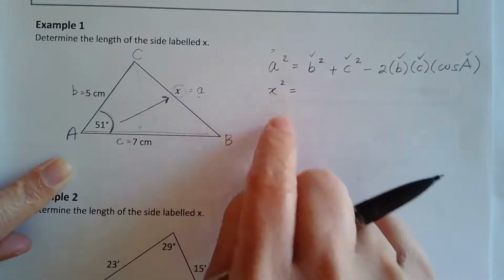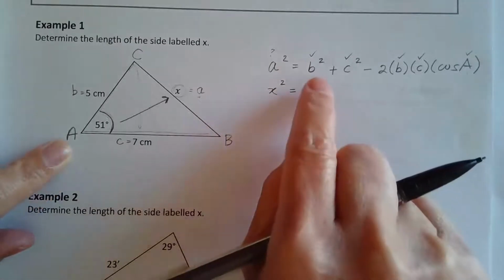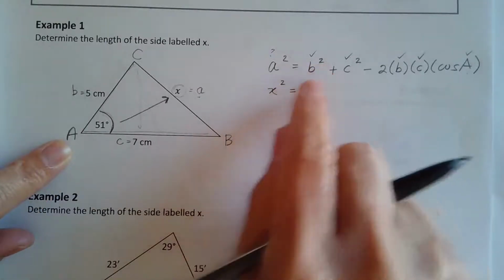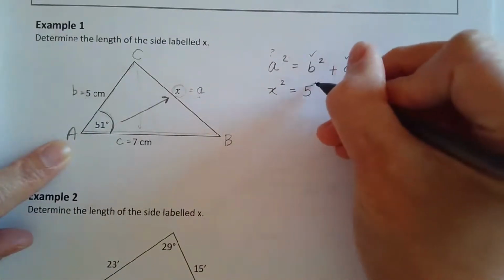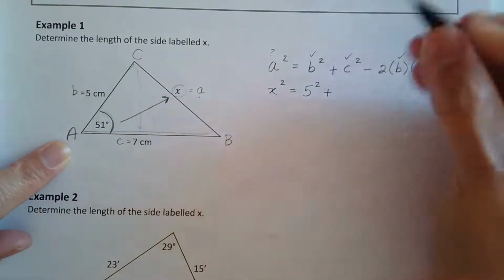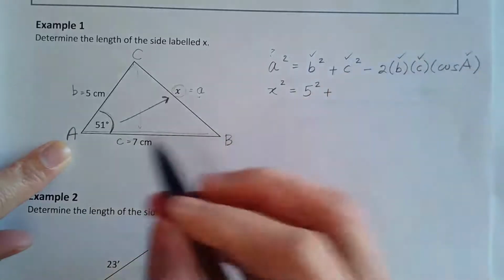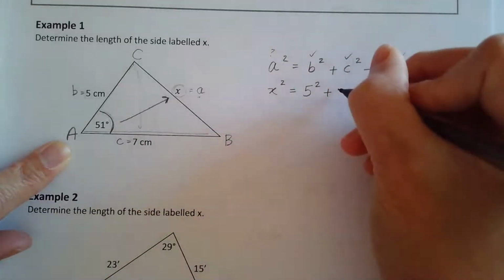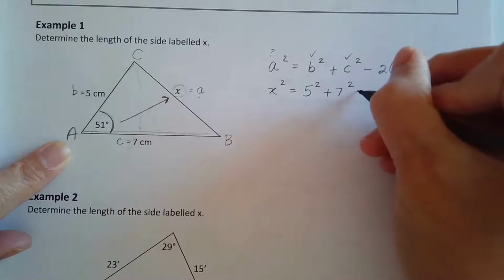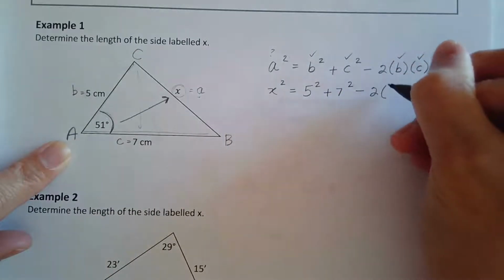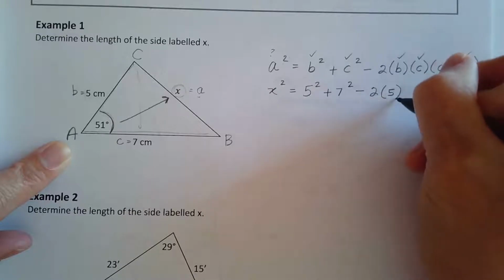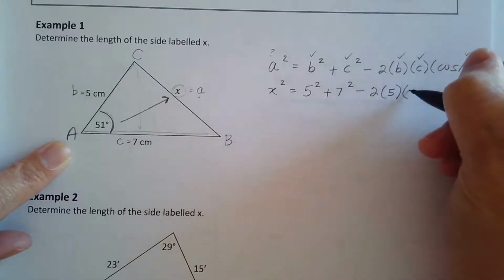We're just going to do the substitution first. So x squared equals B squared. What's the B? B is 5. So we're going to put 5 squared plus C squared. What's the C? C is 7. So 7 squared minus 2 times B times C. C is 7.